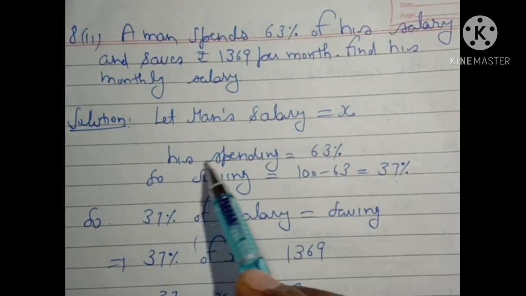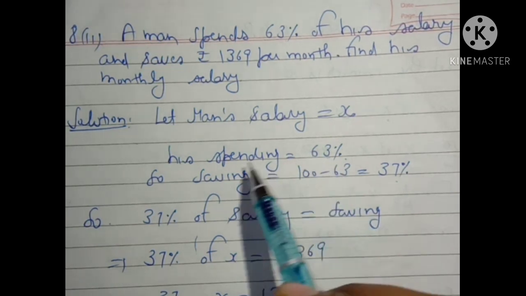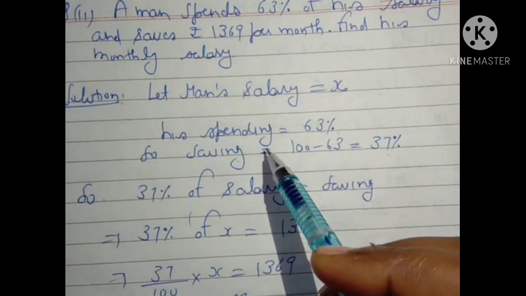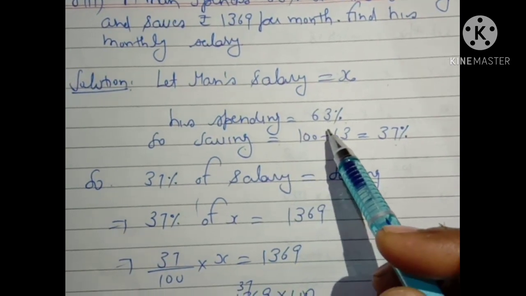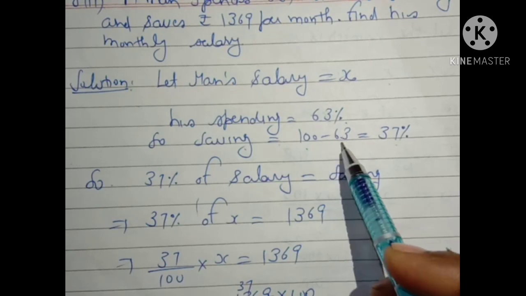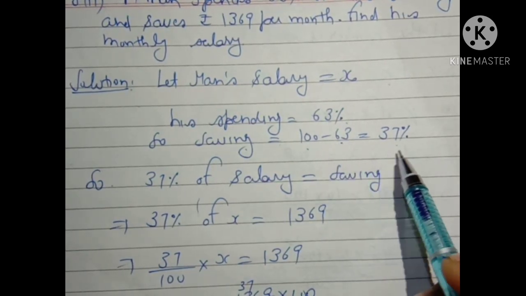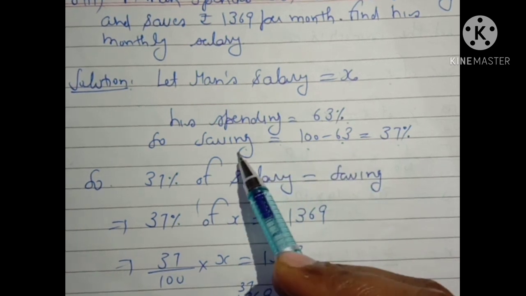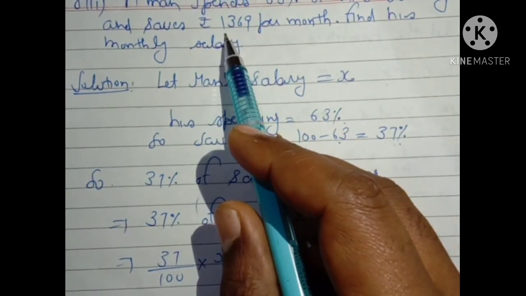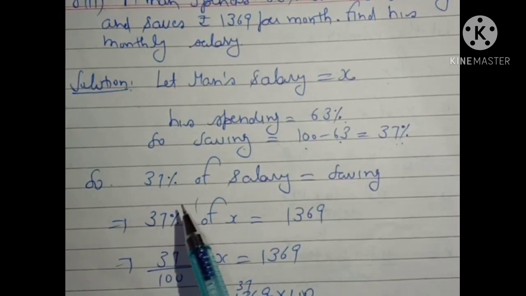So it means his spending is equal to 63%, and with the help of this value we can find out his saving percentage. How can we find out? By subtracting this 63 from 100. So saving is equal to 100 minus 63, and after subtraction it becomes 37%. So it means his saving is 37%, and his saving is also given to us, that is 1,369. So we can make the equation.